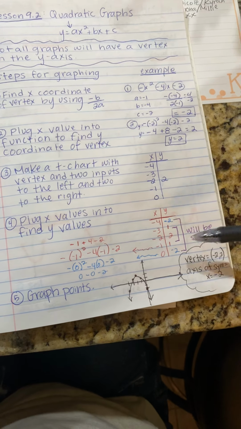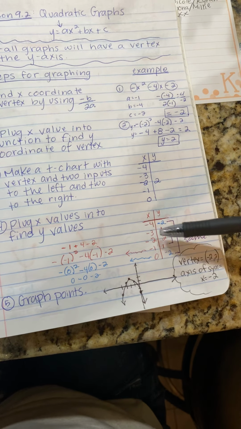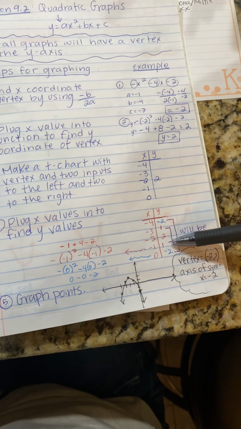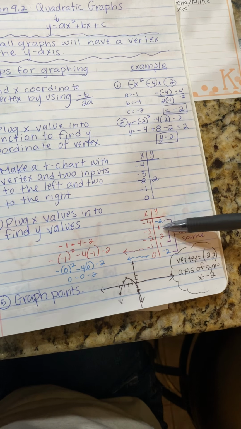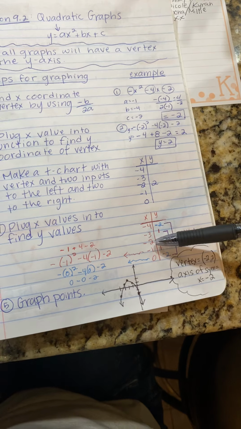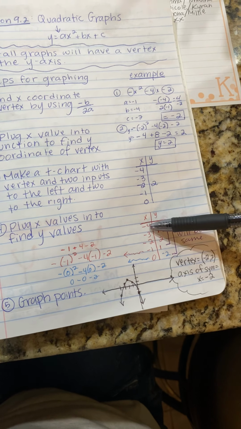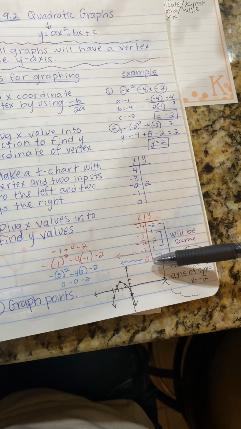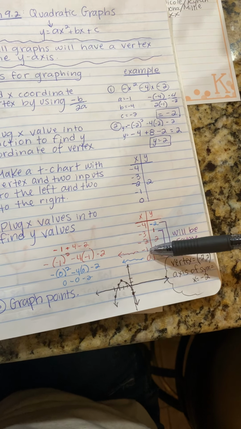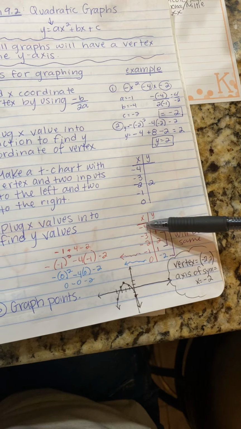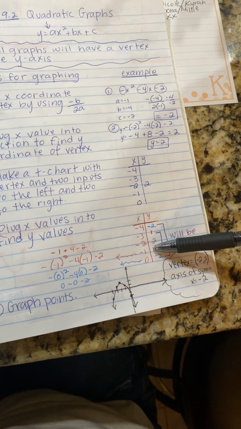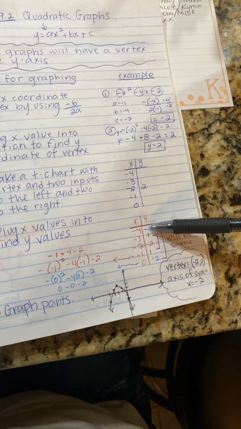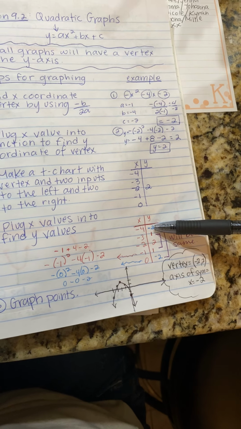Now remember the shortcut here. If you're 1 jump away from the vertex, you're going to have the same y. So these ones right here will be the same. If we're 2 jumps away from the vertex, we're also going to have the same y. So I always pick the easier ones. I think 0 is going to be easy to plug in. I think negative 1 is going to be easier than either of these to plug in. So if I get 1 and negative 2, I know that that will be the answers there as well.